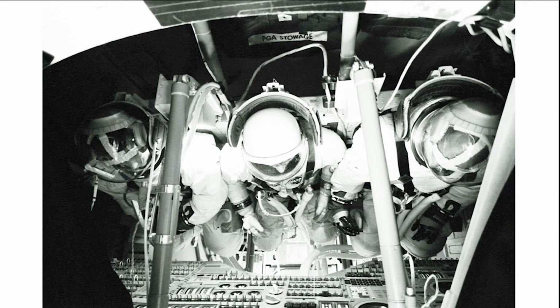Okay, all right. So a bit of space. I say I'm not a space nerd, but it is really cool to be here. So this is a picture from the Apollo 10 crew that were training in a command module simulator.